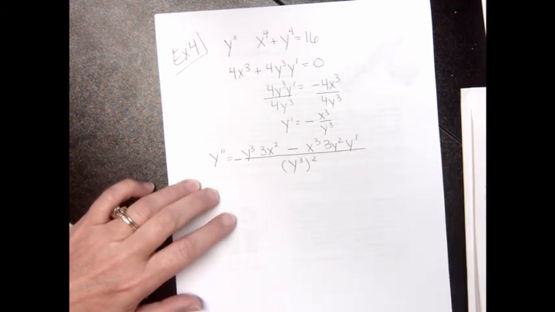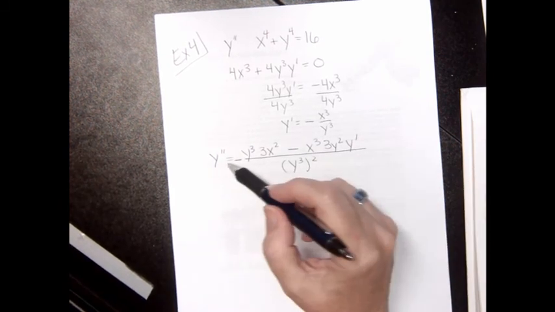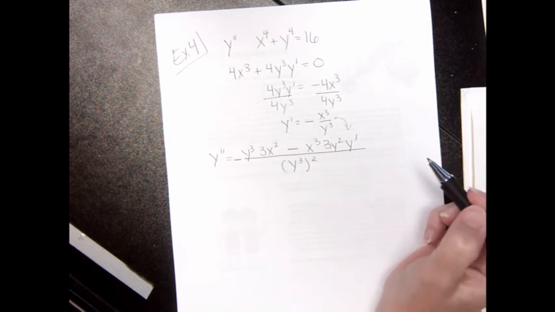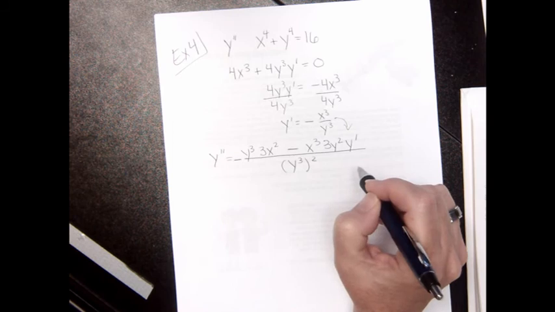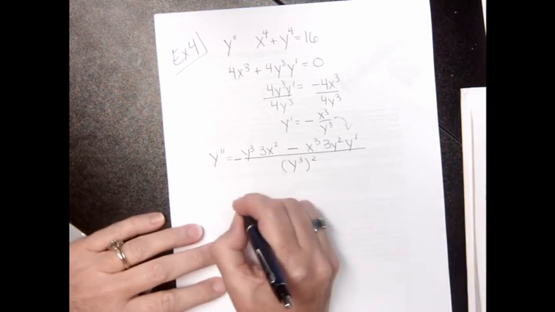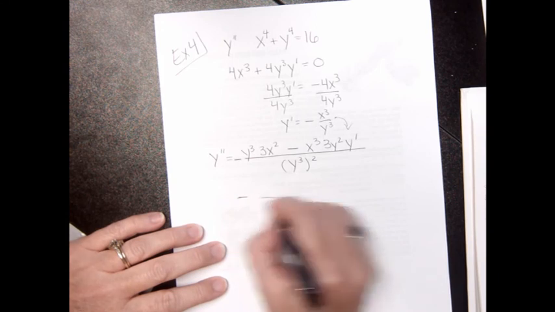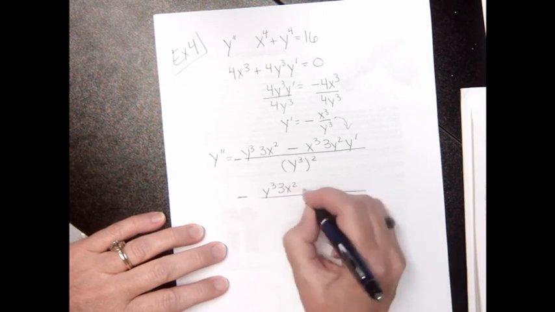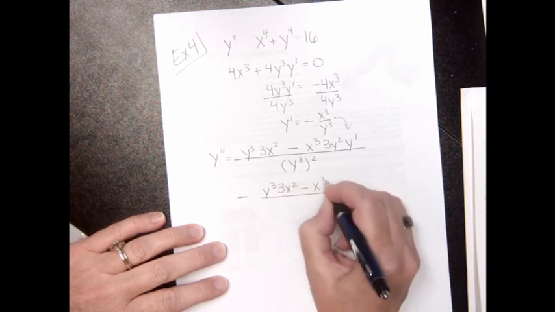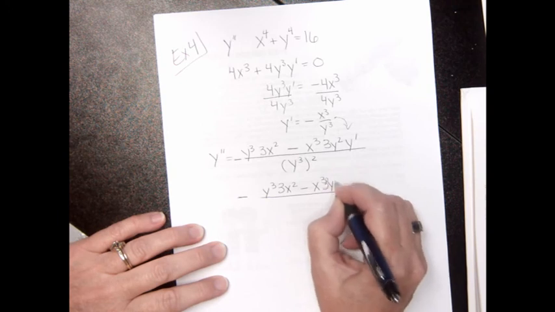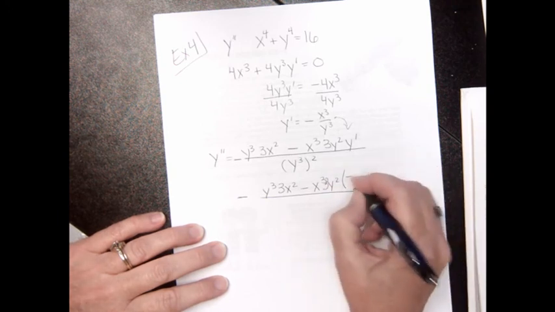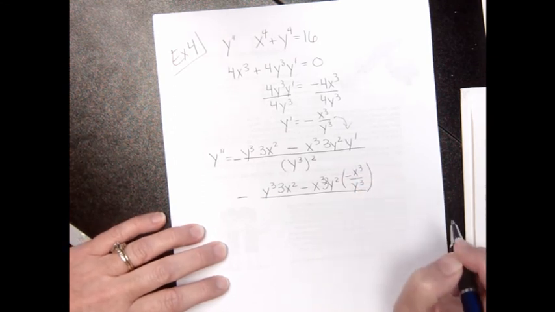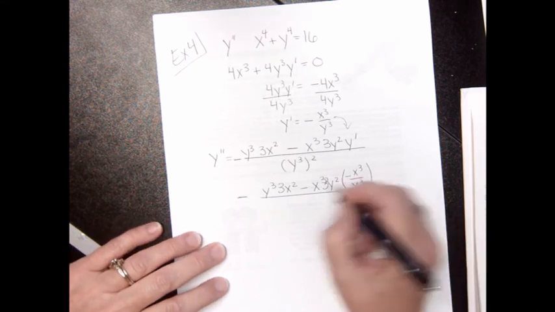Now this is a bit of a mess. So I have a y prime here and a y double prime here. So in order to solve, I'm going to have to plug in my y prime into my second derivative so I can simplify it a little bit better. So I have, again, this is negative in the front, y cubed 3x squared minus x cubed 3y squared, and this is negative x cubed over y cubed. Okay, now this will make this positive.